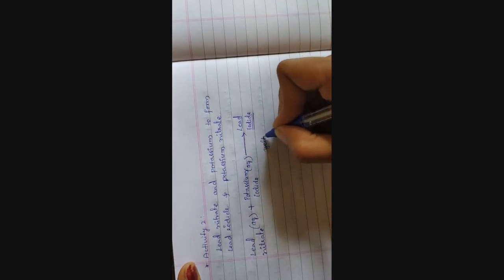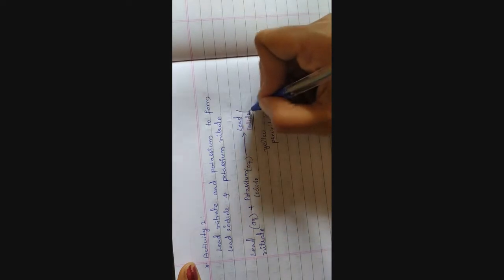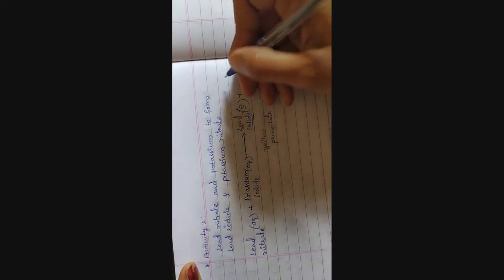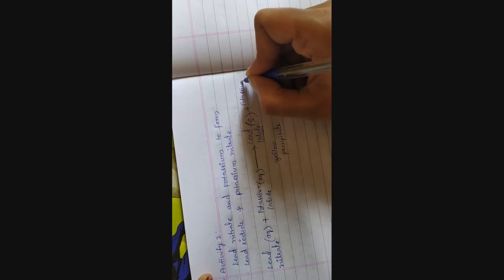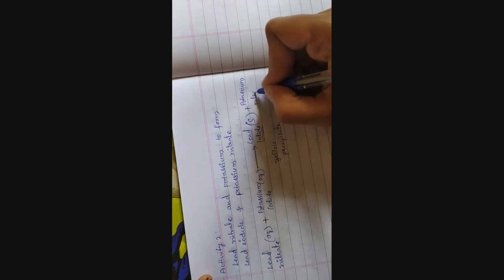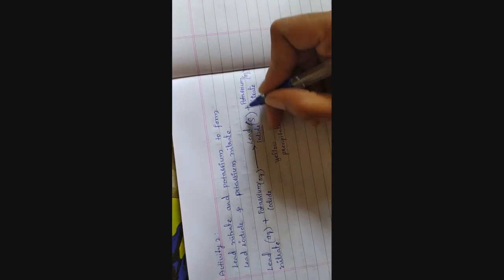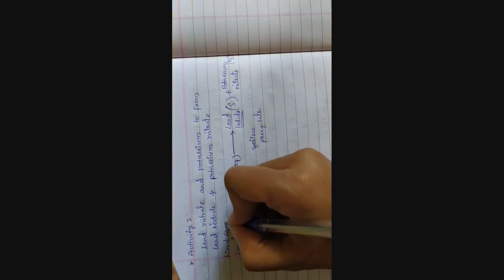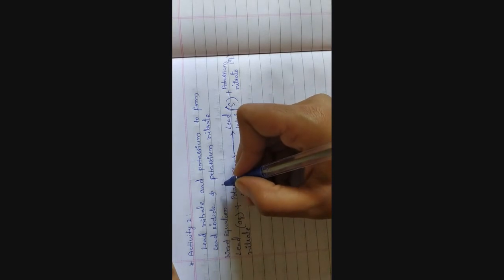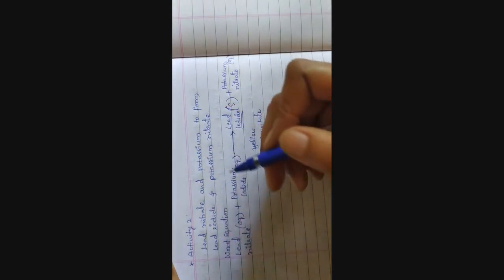This yellow precipitate is solid. Along with this, potassium nitrate is formed. Potassium nitrate is a clear solution present above the yellow precipitate. Now this is the word equation for the chemical reaction between lead nitrate and potassium iodide.